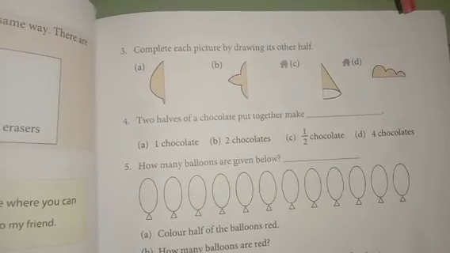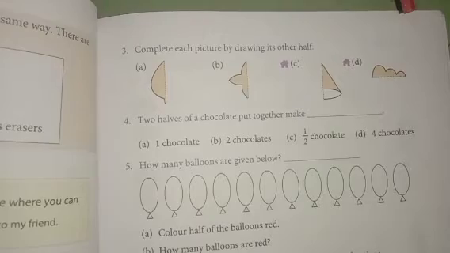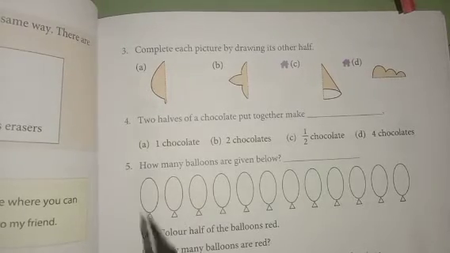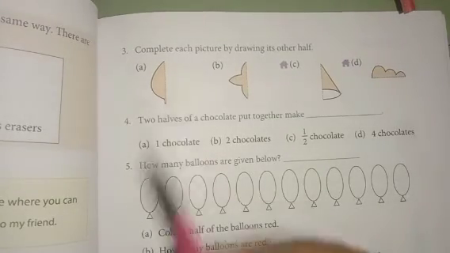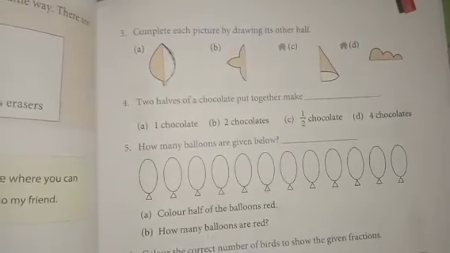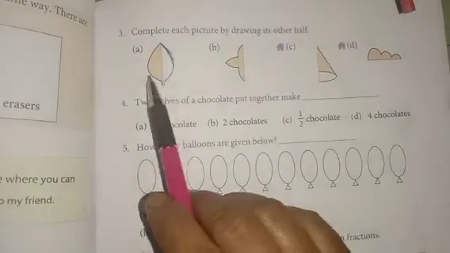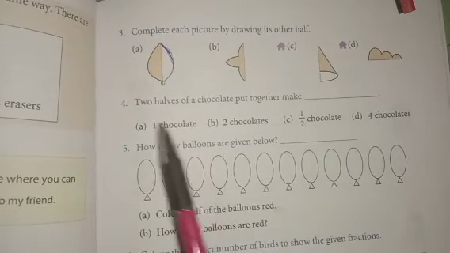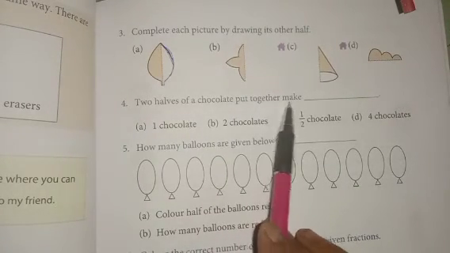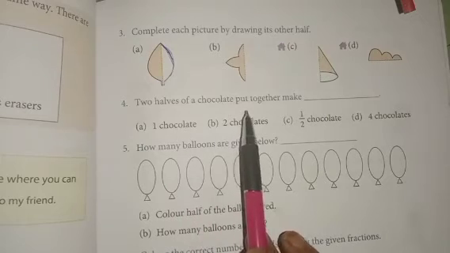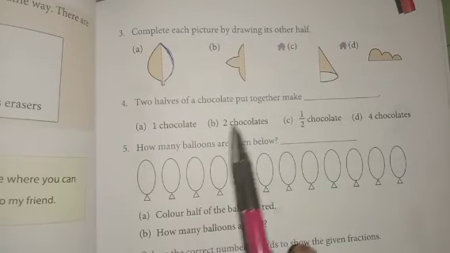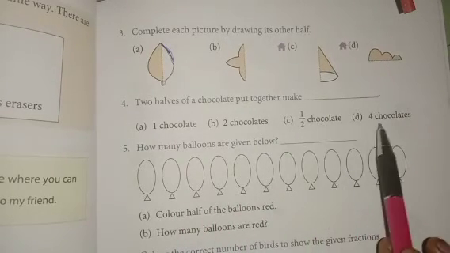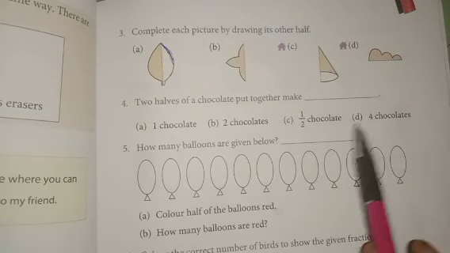Next, complete each picture by drawing its other half. So you can draw the other halves here. One is done for you. The first one I drew here. In the same way you can draw the other questions. Next, two halves of a chocolate put together make. I told you two halves equal a whole part. So find out: one chocolate, two chocolates, half chocolates or four chocolates. You find out and tick.